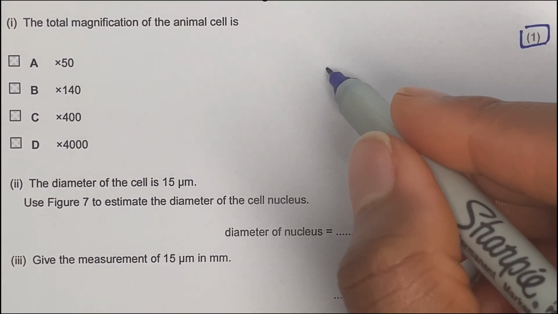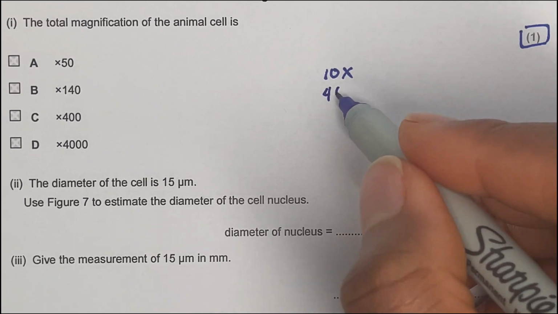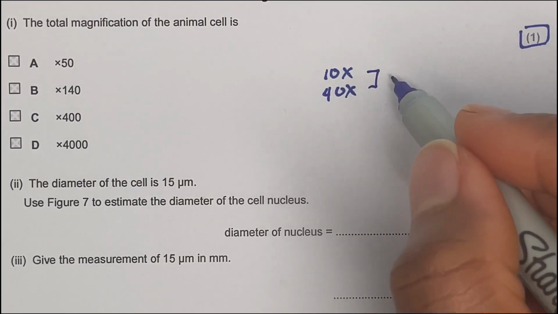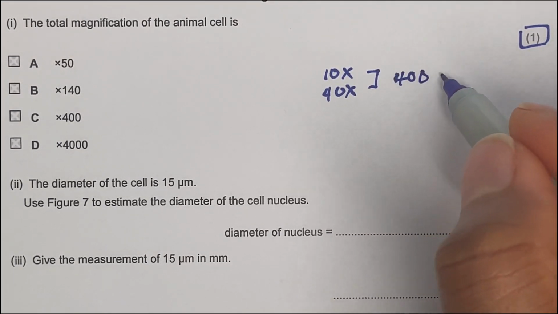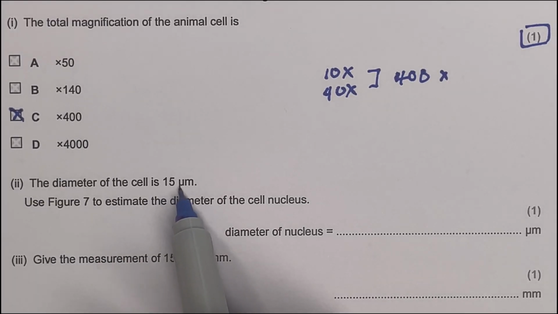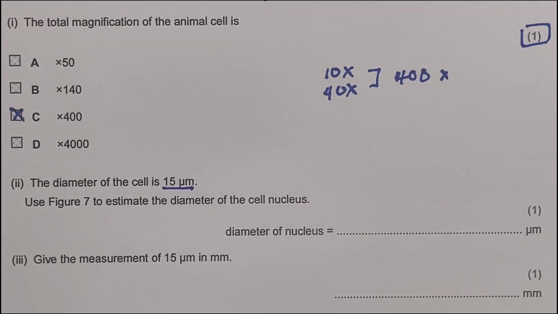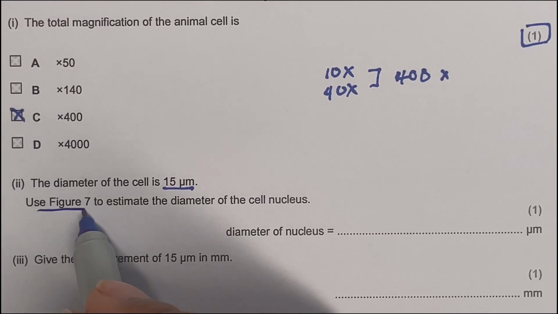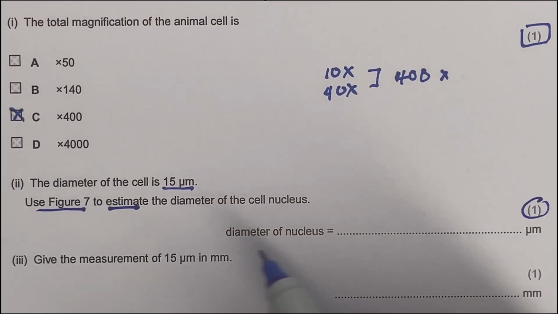So what I know that 10 times eyepiece, 40 times the objective lens. So the total would be 400 times. So my answer would be option C. The diameter of the cell is 15 micrometers. Use figure 7 to estimate the diameter of the cell nucleus. So it says use figure 7 to estimate. For 1 mark, so I need to estimate.